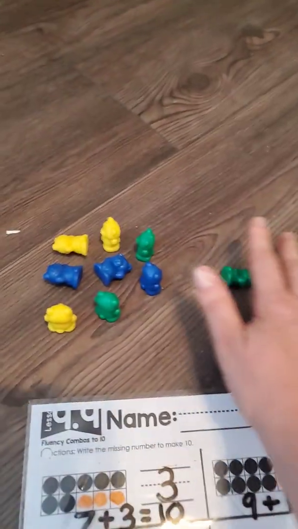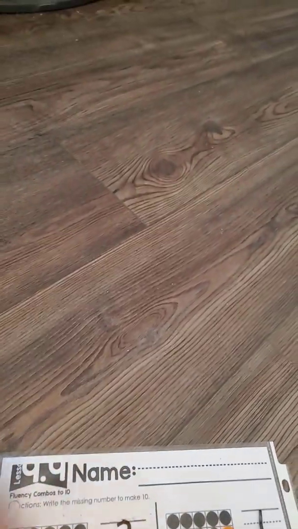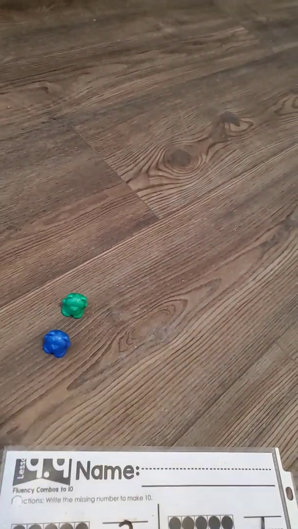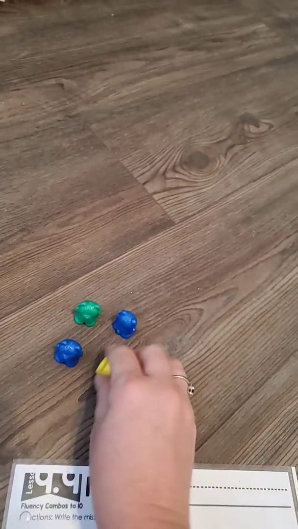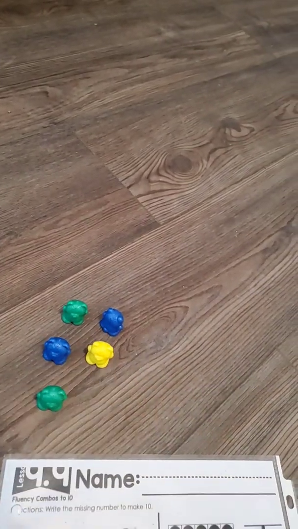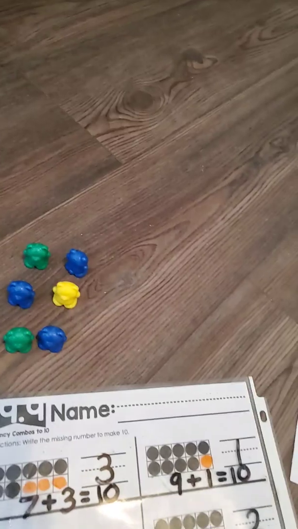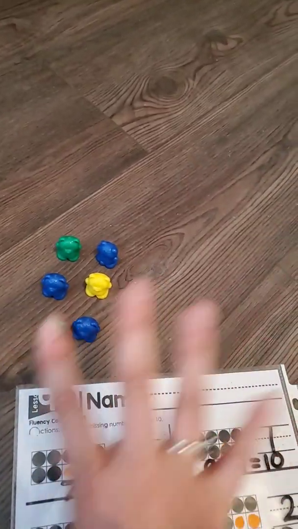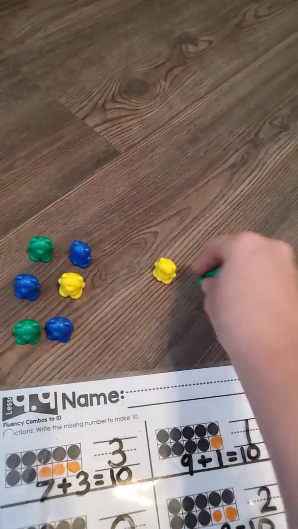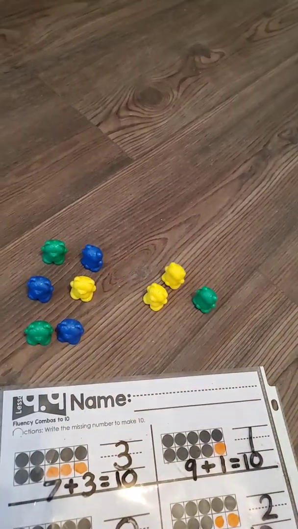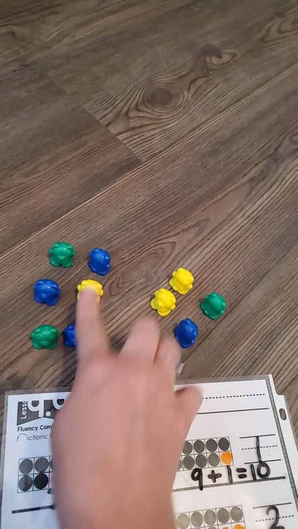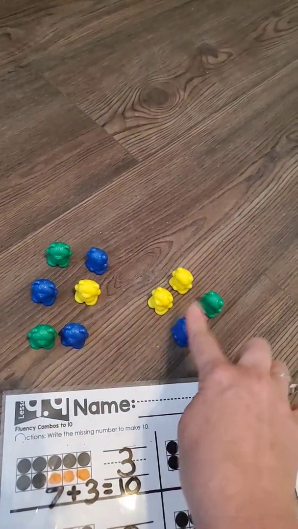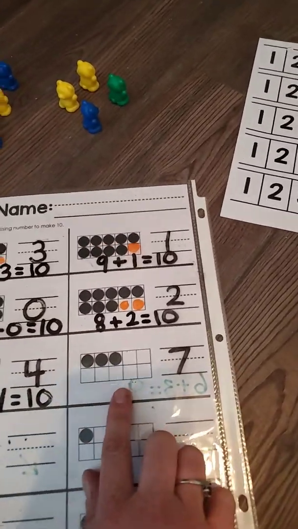All right, let's go ahead and do the counters. It said it wants 6 counters. 1, 2, 3, 4. He tried to run away. 5, 6. All right, and then the second set said 4 more. So 1, 2, 3, 4. Oh my gosh, let's count it all. 1, 2, 3, 4, 5, 6, 7, 8, 9, 10. So we got 10 again. Good job.